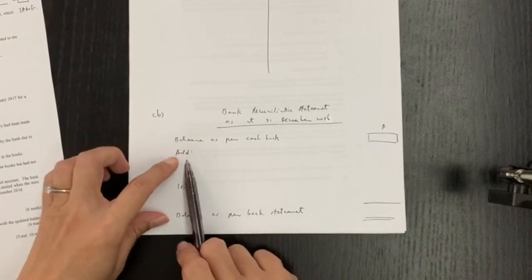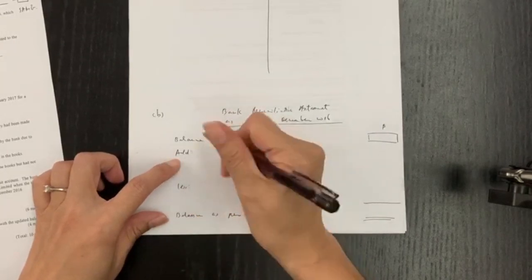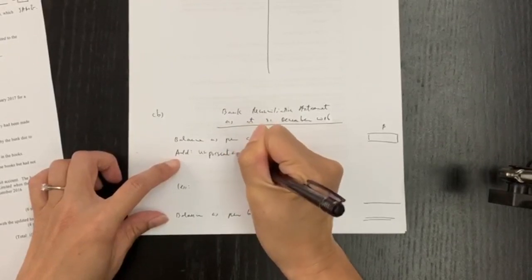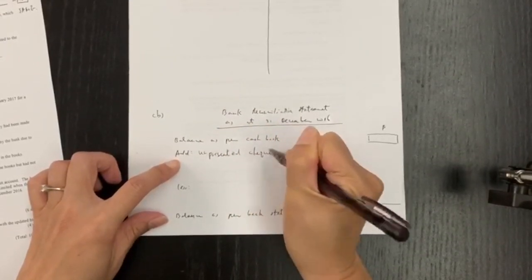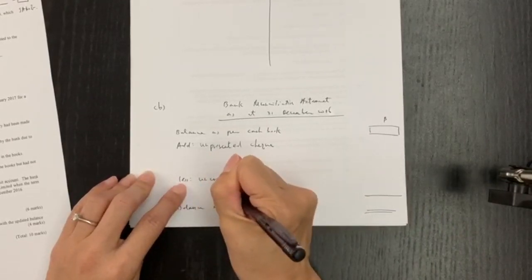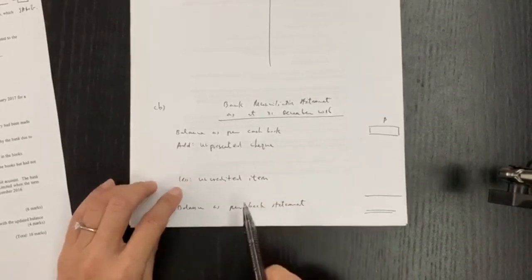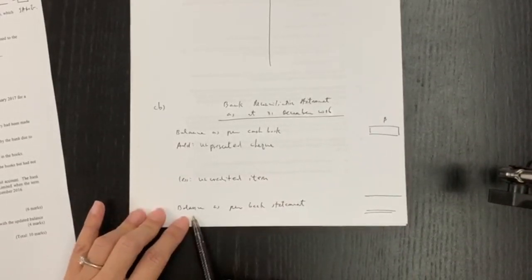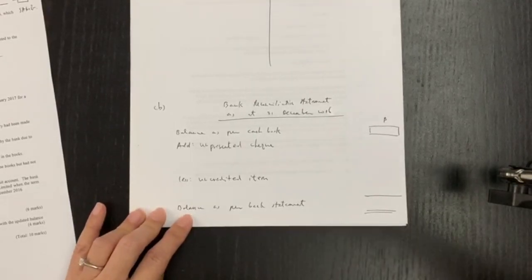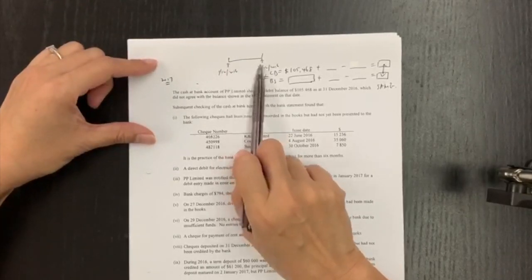So what do you think? If we start with balance as per cash book, we should add what? Unpresented check, if there is an unpresented check, remember that, and minus uncredited item if we have that. So therefore the final answer will be equal to balance as per bank statement. Okay, so here you have a timeline to analyze the situation.